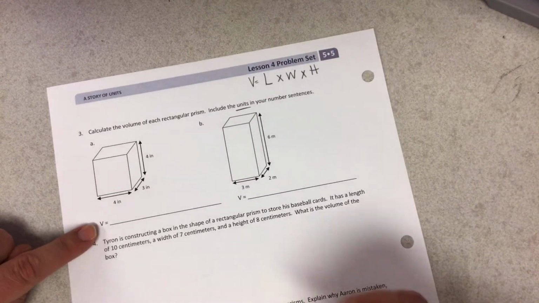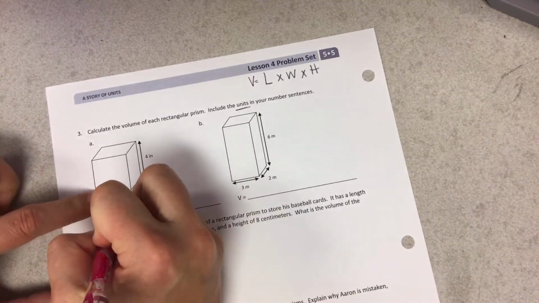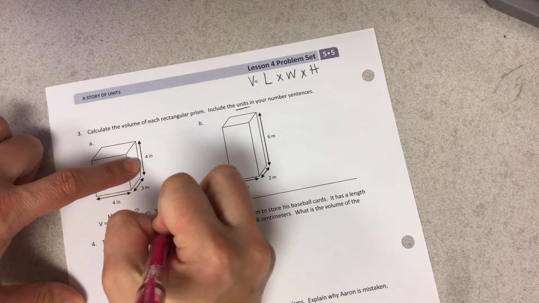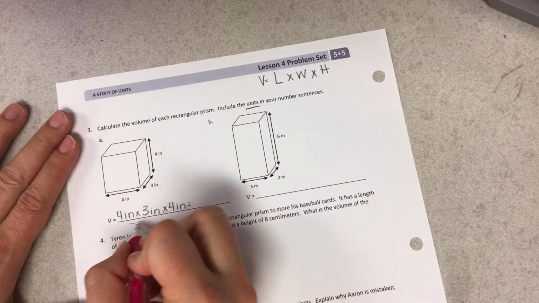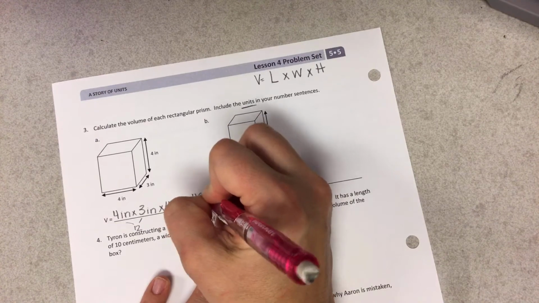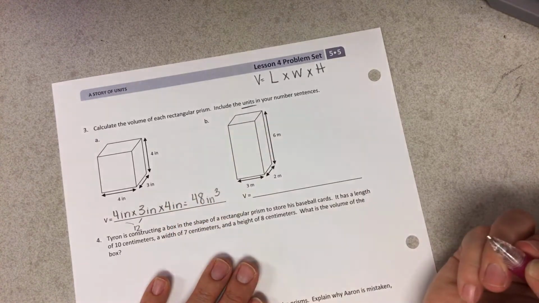The one thing you need to make sure is that when we are doing this, we've got to include these units. So for the volume for this one, I'm going to do 4 inches times 3 inches times 4 inches, okay? I'm going to do 4 times 3 is going to be 12. Then I know 12 times 4 is 48 inches cubed, okay?